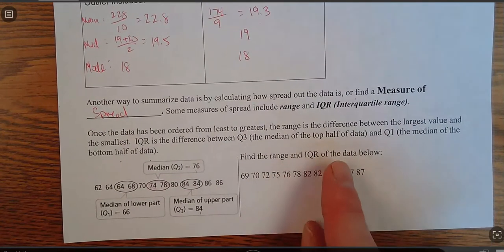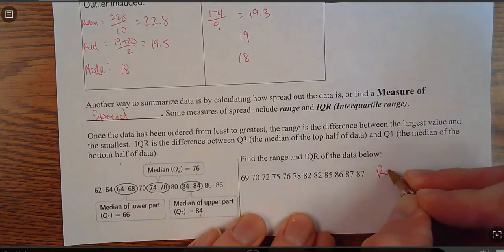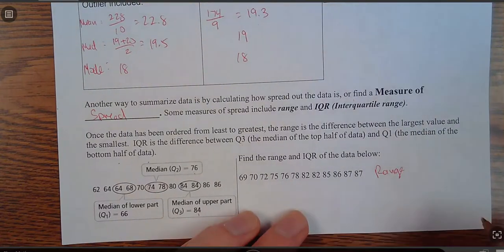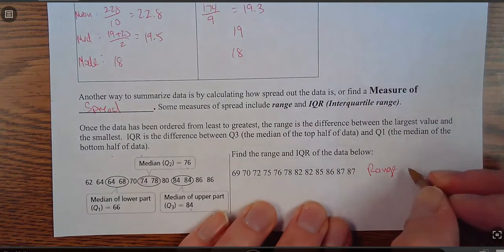So let's find the range and the IQR here. So the range, and I've already ordered it from least to greatest for you. I'll try to save you some time. 87 minus 69.